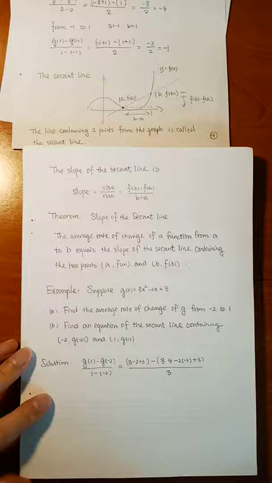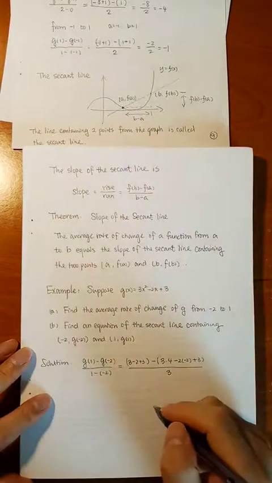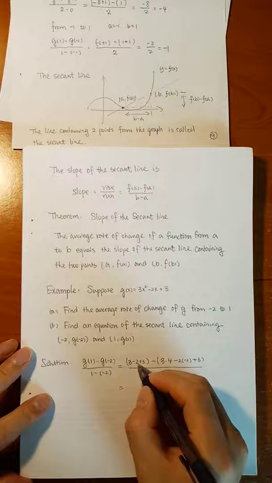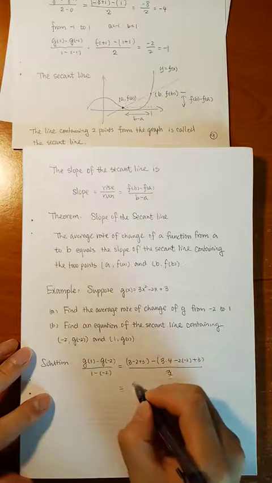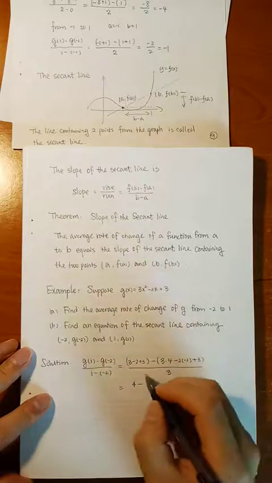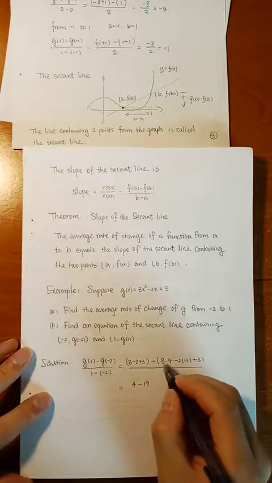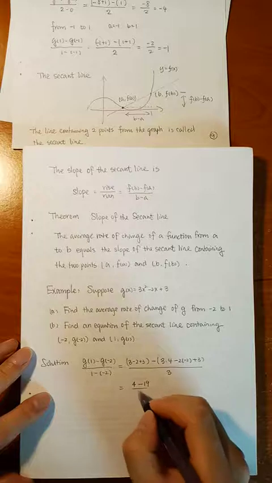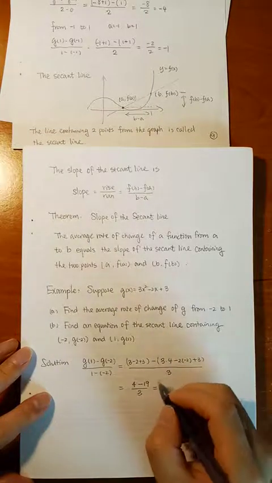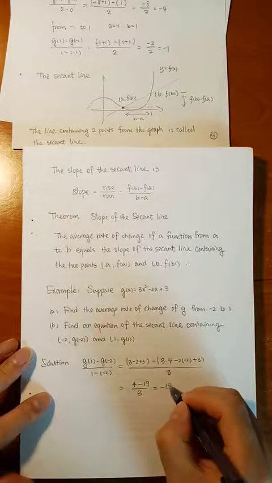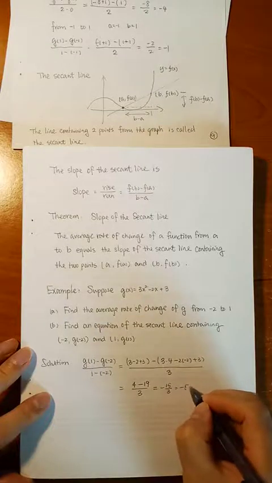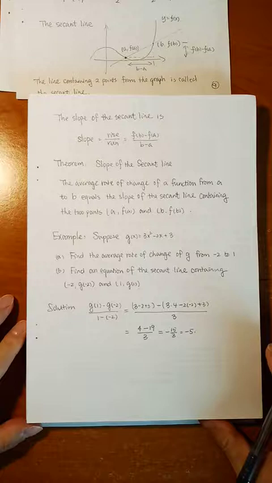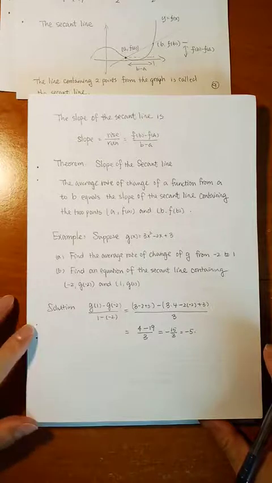And you simplify it: 3 minus 2 is 1, 1 plus 3 is 4. And you compute this, you will get 19. It's 12, 12 plus 4 is 16, plus 3 is 19. So this is negative 15 over 3, which is negative 5. So that's our average rate of change. That's the slope of the secant line.